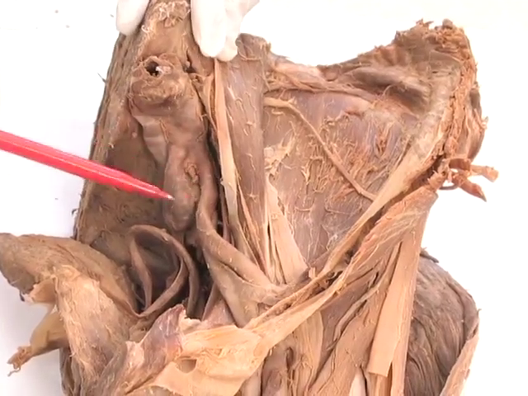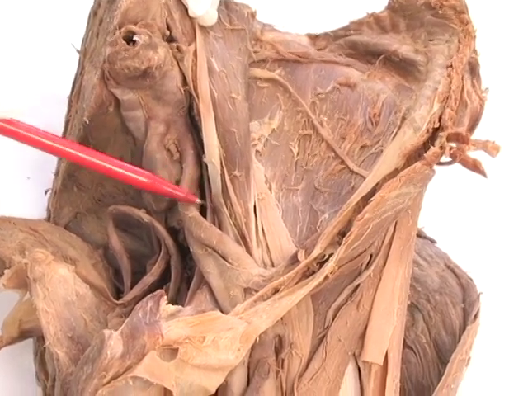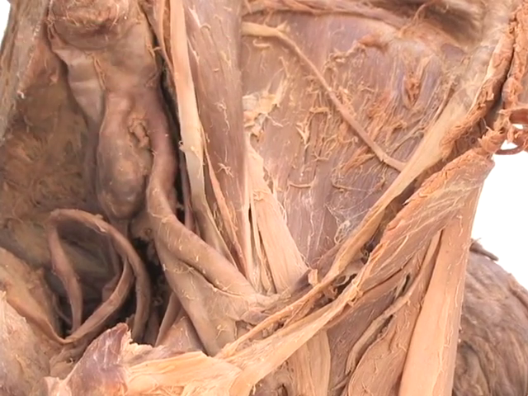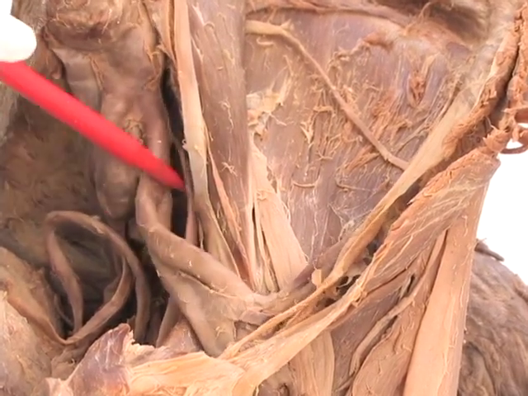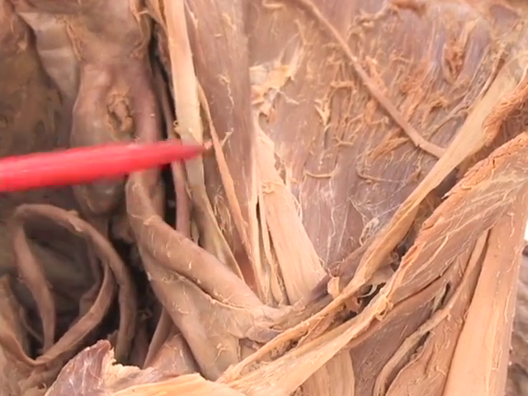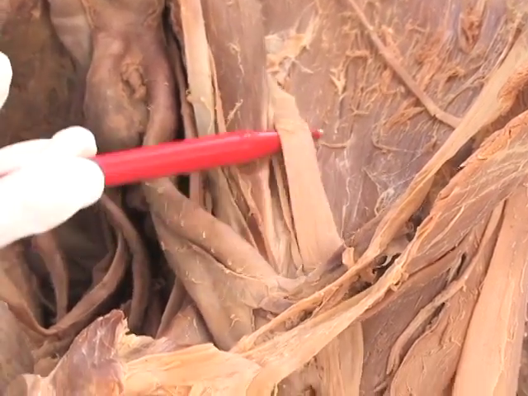It is important to remember the relationship of these three nerves to the psoas muscle in the pelvis. The obturator nerve on the medial side, the genitofemoral nerve on the top, and the femoral nerve on its lateral side.